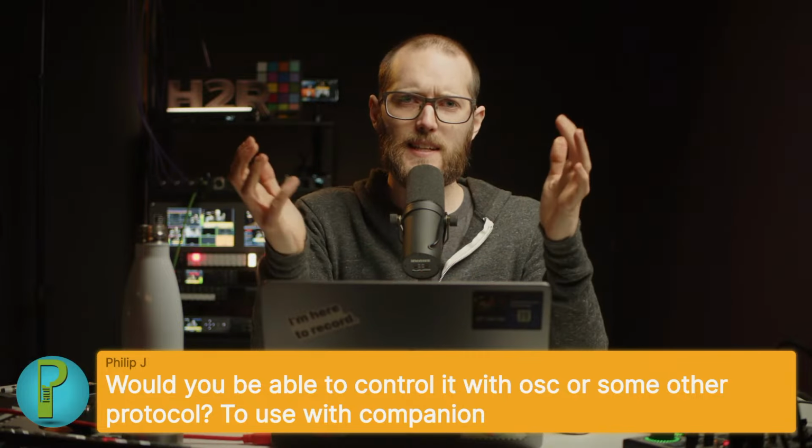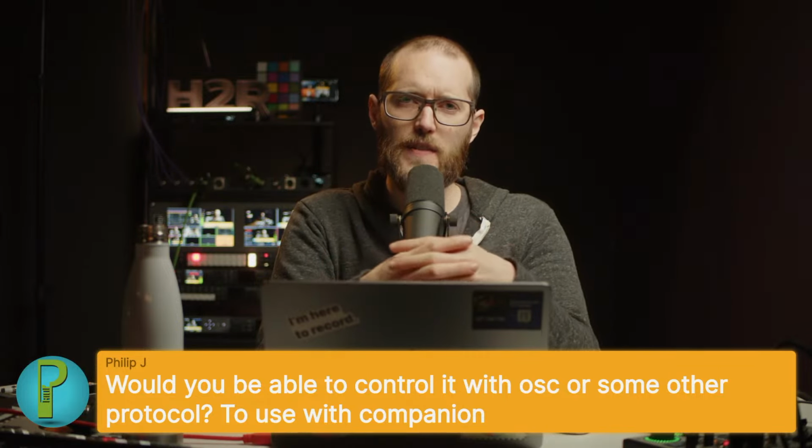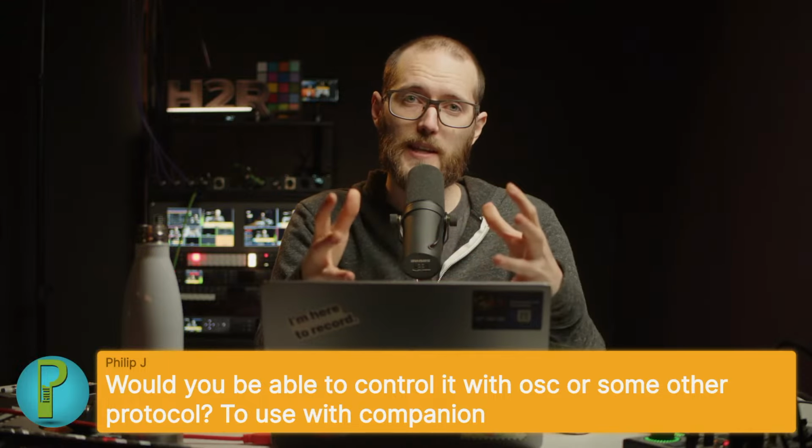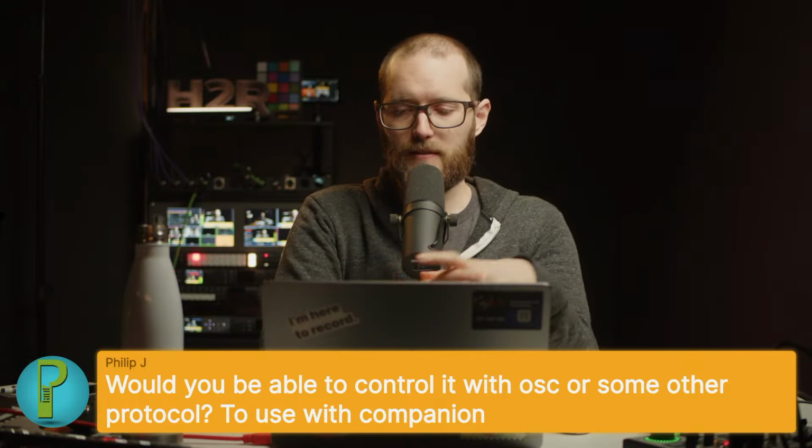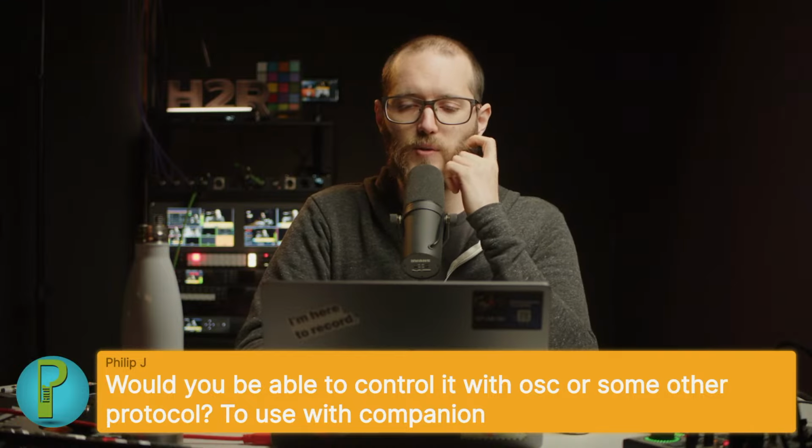I might even make it an easy API for now, and then make it more complex with variables and all that stuff as time goes on. But I know that people do like their Companion control of as many things as possible. Okay, cool. I'll check back in a minute and see if more questions come in as we go throughout the show.